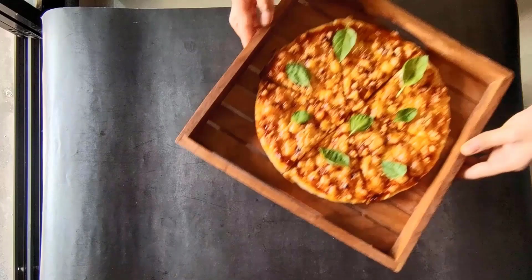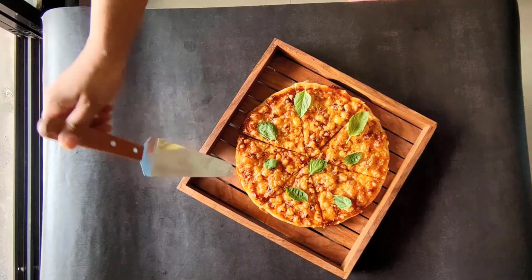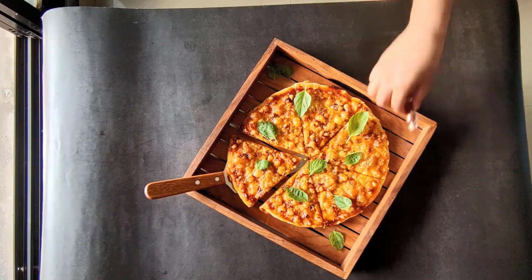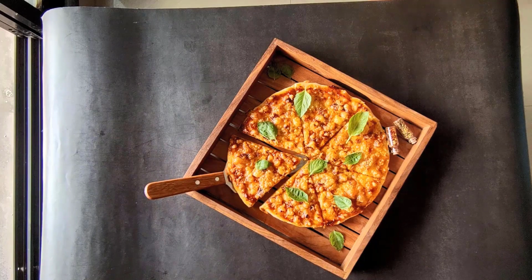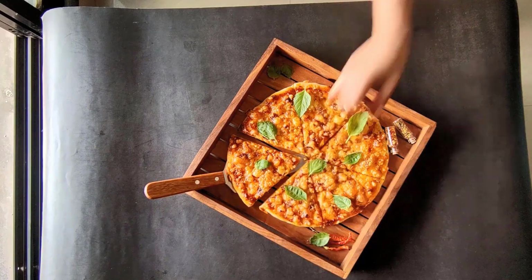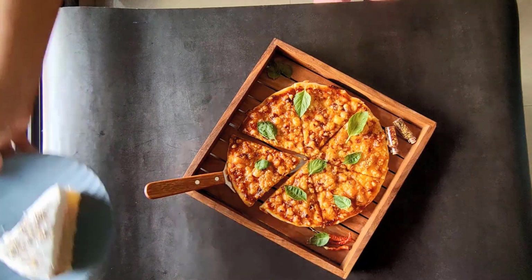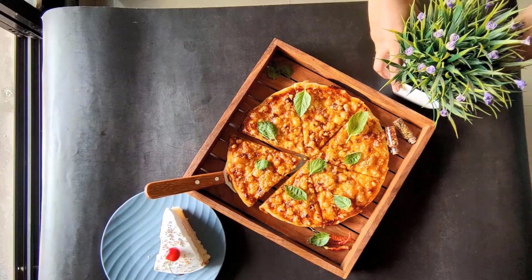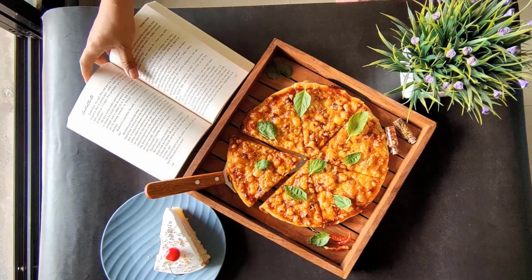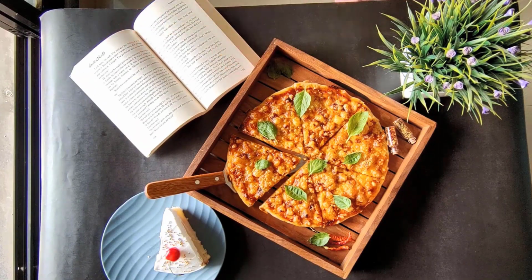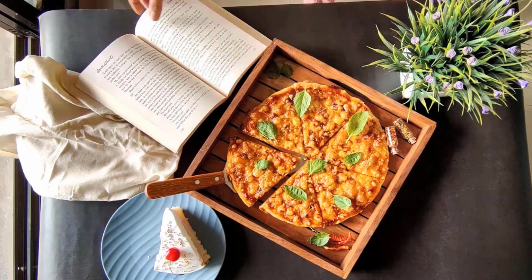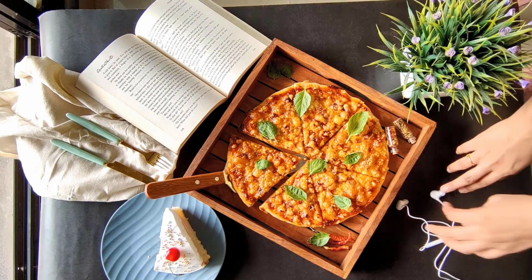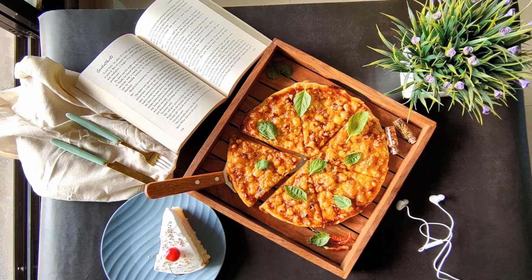So we will place our pizza first and a pizza shovel. And to add some styling element, we will add some basil leaves, chili flakes along with some red chilies. So these are going to act as our props. Then we have this pastry with us. We will place that in a plate and add cherry at the top. We will also place this plant and a book to get that cafe vibe. We will add some cutlery along with some white cloth. We will add headphones. So this is the basic setup that we have done.